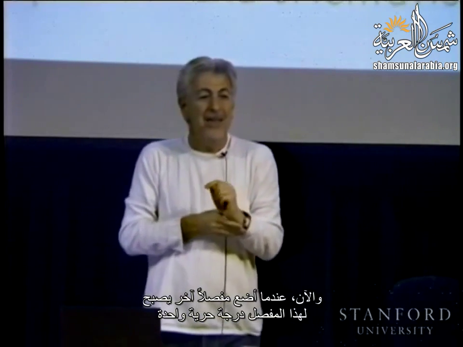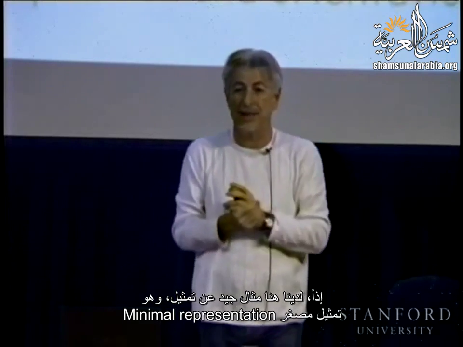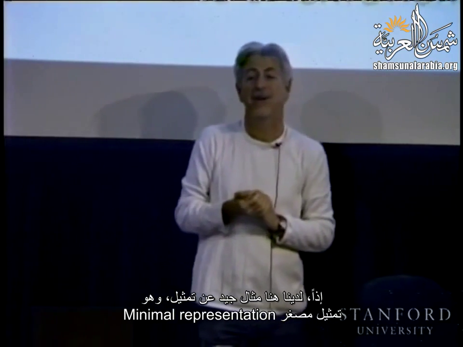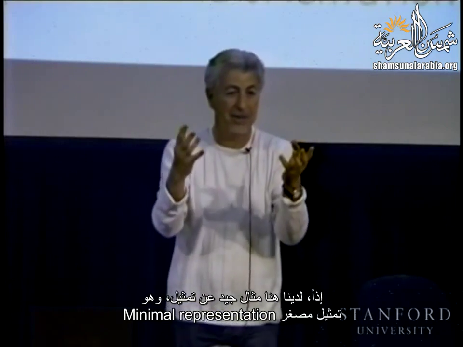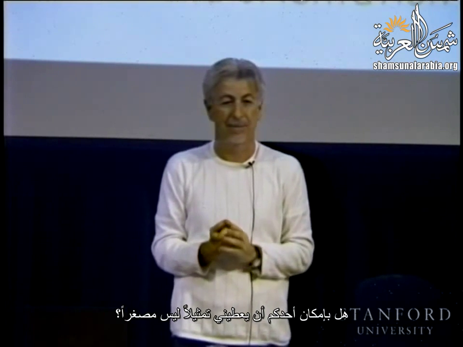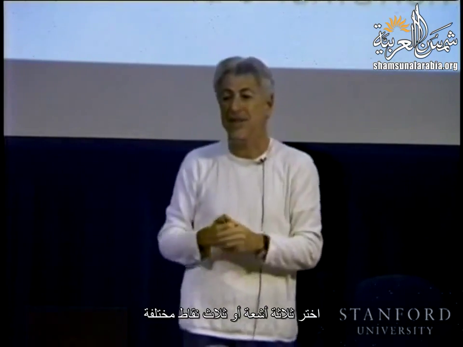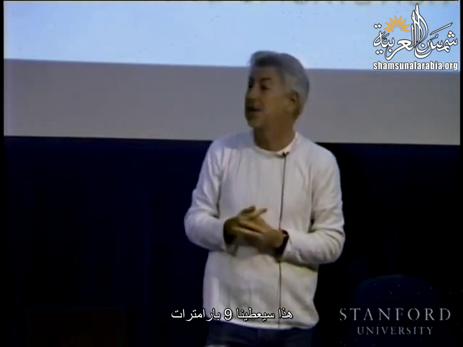Yeah. So here we have a very nice example of a representation that is minimal representation. So can anyone give me a representation that is not minimal? Select three vectors to 3 different points. That will be 9 parameters. So that would be a set of configuration parameters.